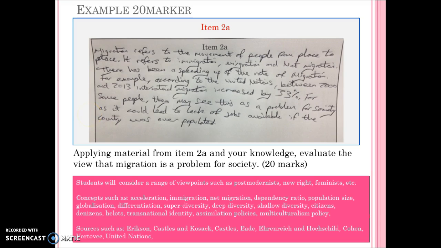So I'm just going to look at this one, and there's the item that Sam has put together. Basically the question's asking you to apply the material from item 2A. So this is really, really important that you refer to something from the item in 2A. You need to use your own knowledge. So this is where the mark scheme comes in.